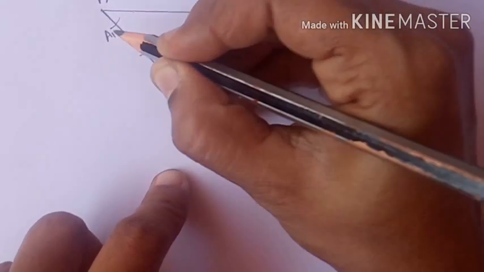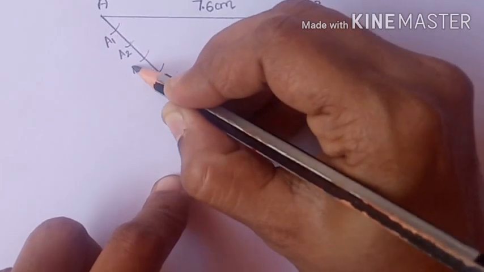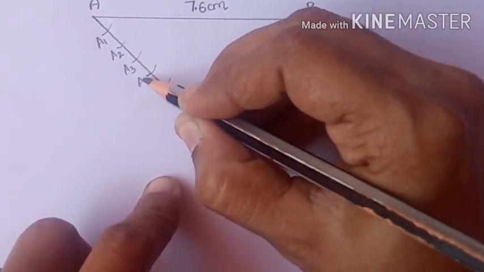Mark these divisions as A1, A2, A3, etc. up to A13.